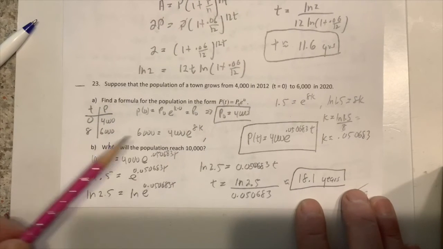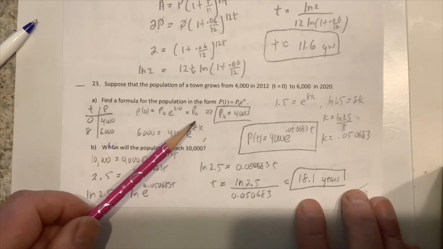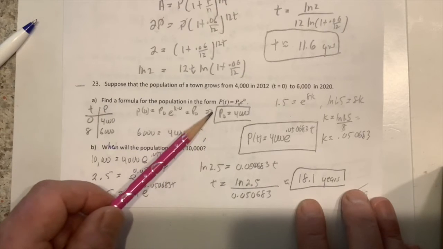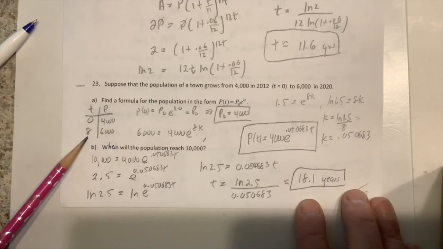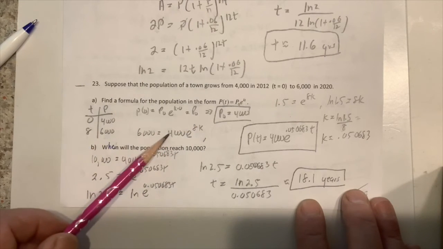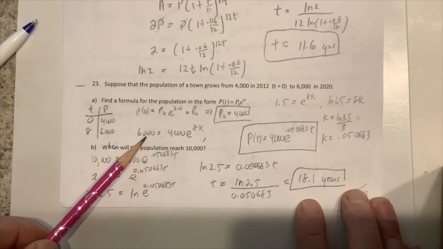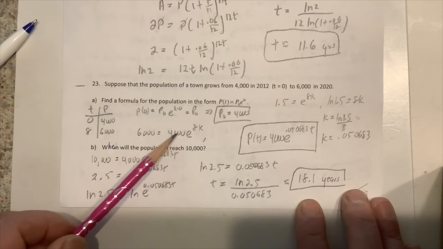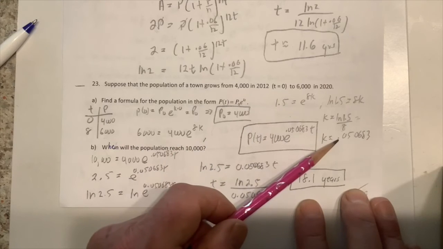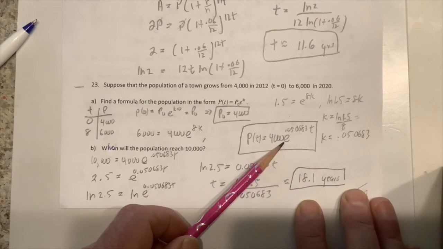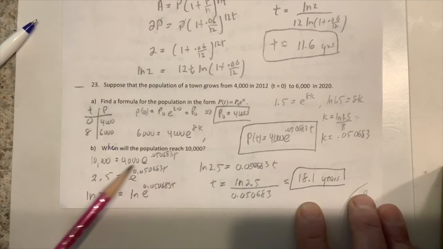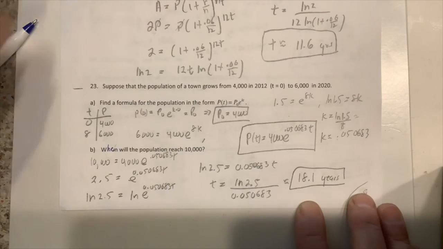This one, we're going to use the exponential growth formula. We first find P0 by plugging in 0. Then you use the information 8 for t and 6,000 for P. And you can solve that for k. Once you find k, you've got the equation. So then you would set the equation equal to 10,000 and solve for t.